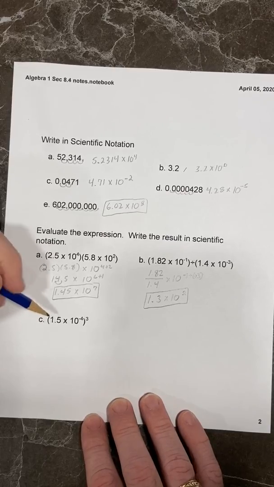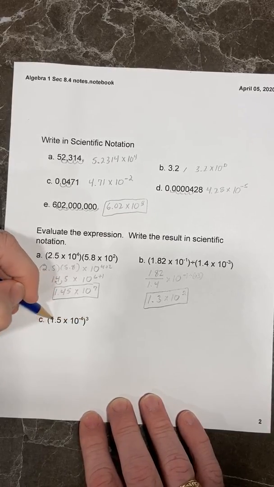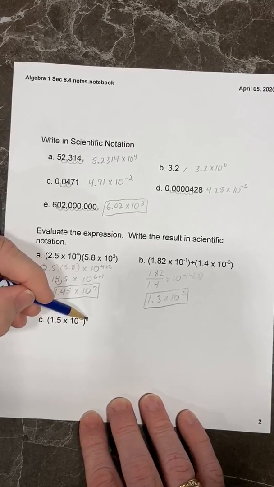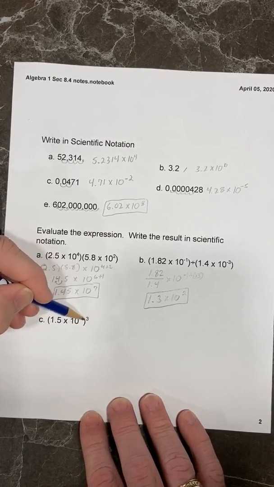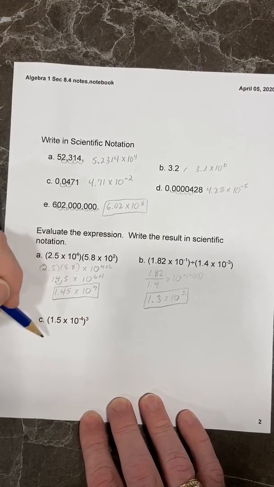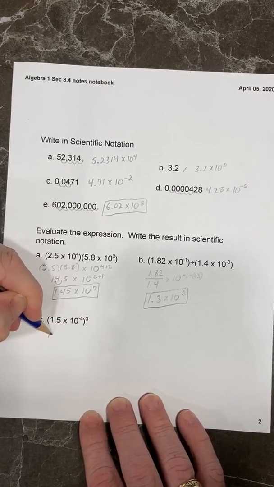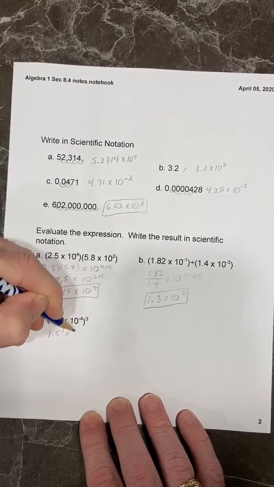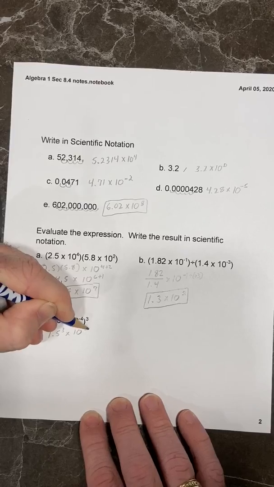And the next one, this is a scientific notation that's raised to the third power. So the same rules apply. If we have a power outside of parentheses, then it's applied to everything on the inside. So that's 1.5 to the third times 10 to the negative 4th.